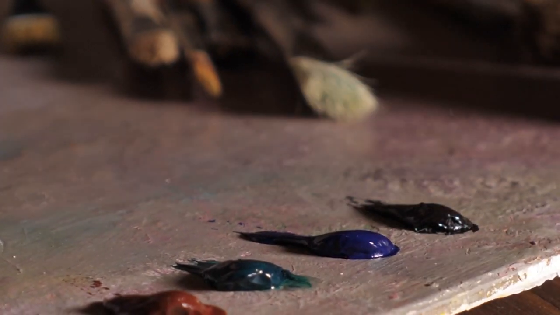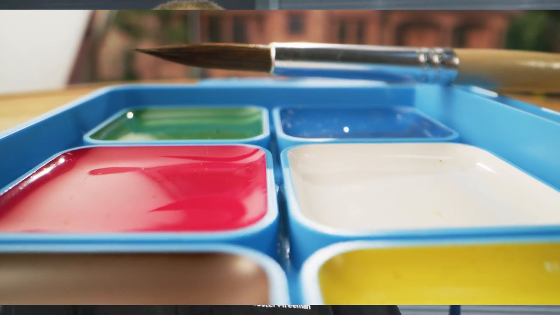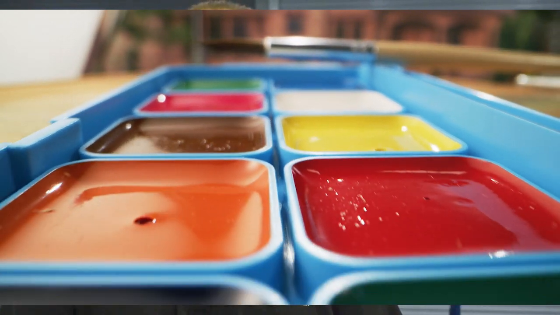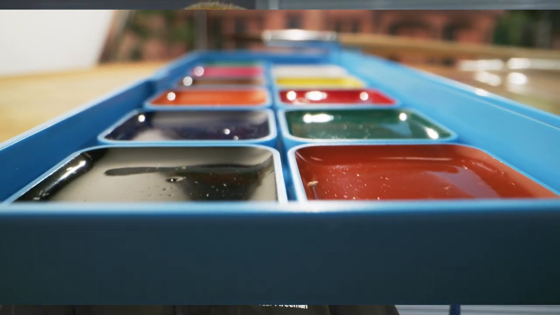Understanding which materials have been used, you would have an understanding of what was available at the time, and there's quite a big difference between historical pigments and paints that were used, compared to modern day pigments and paints.